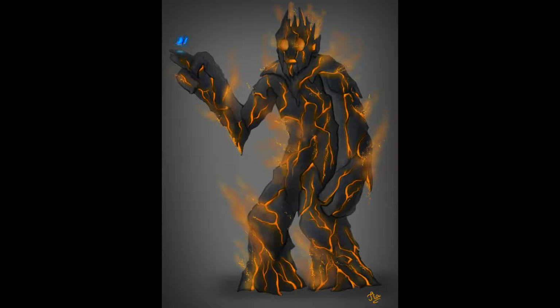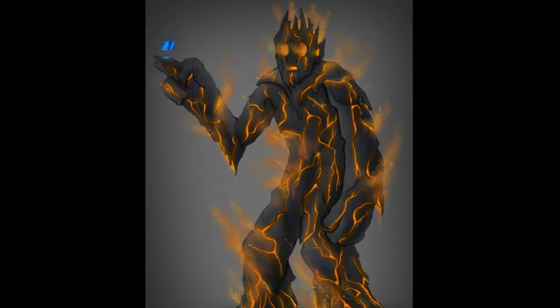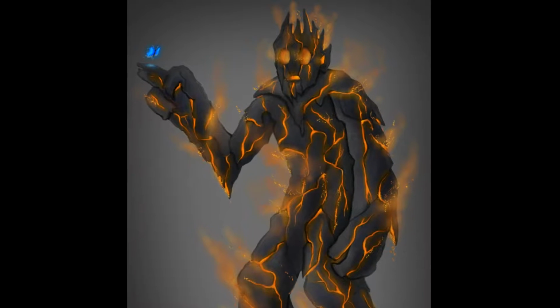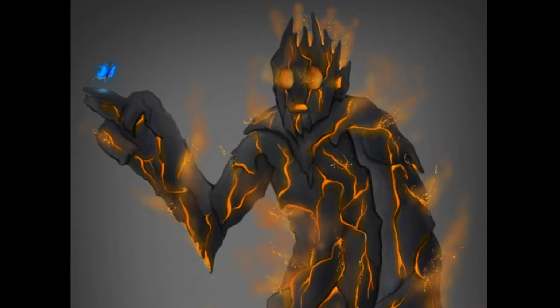Hey guys, I thought I'll do a character design video this time, so I made this naive looking lava creature. He's not a lava monster, just a lava creature, so I didn't want to make him look scary, more of a curious childlike creature. So let's start.